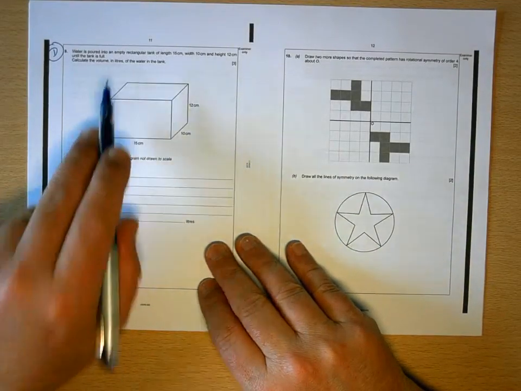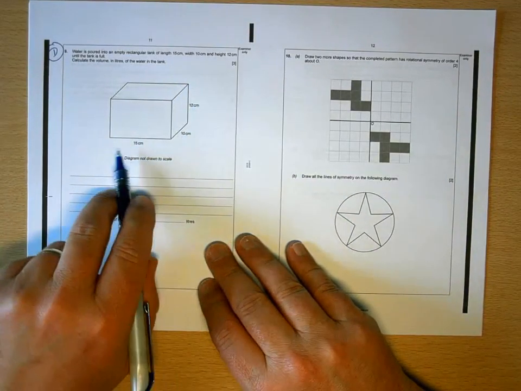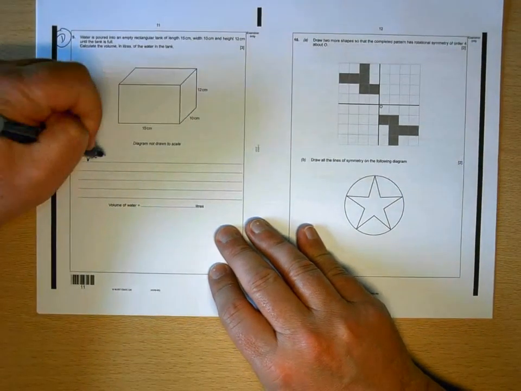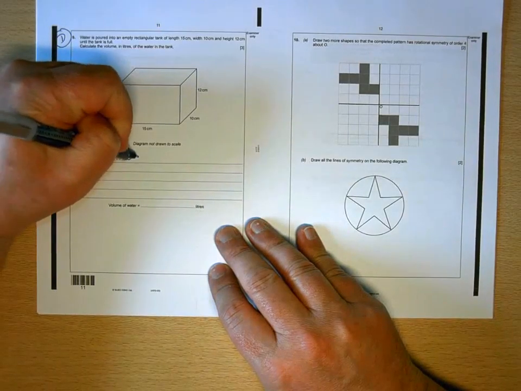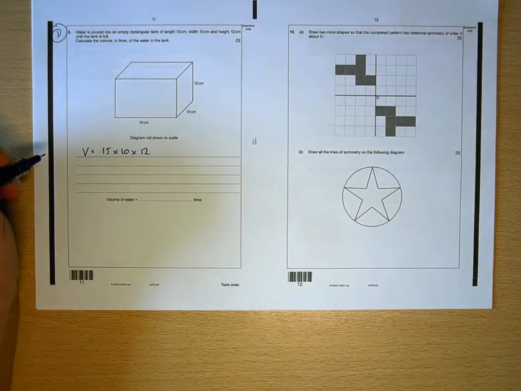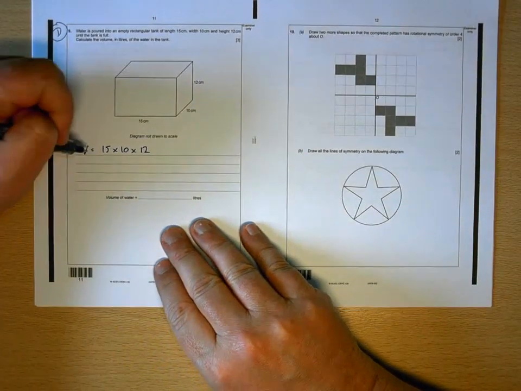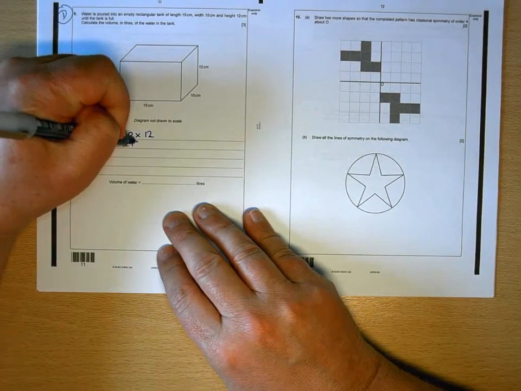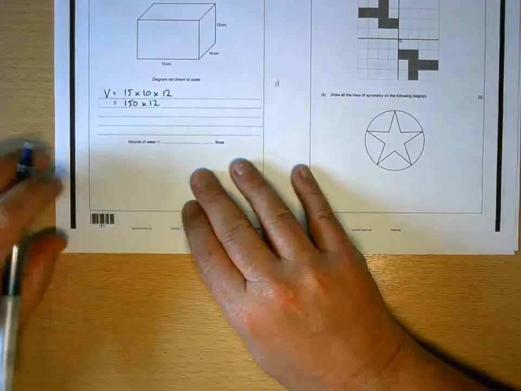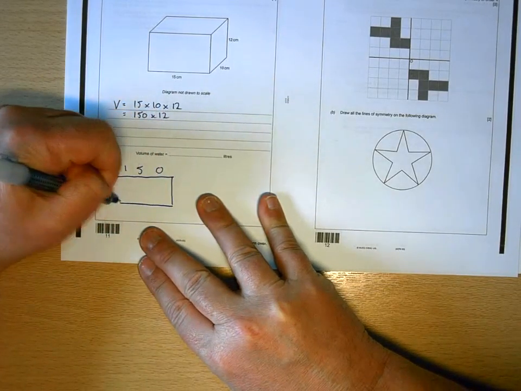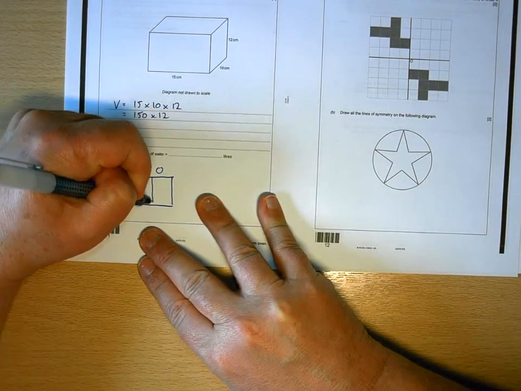So the volume in litres, first of all, let's work with what we're given. So the volume is the length times the width times the height. So the volume is going to be 15 times 10 times 12. So 15 times 10 is 150 times 12. This is a non-calculator paper, so in order to work that out, I've got to use a non-calculator method. This is my preferred method.